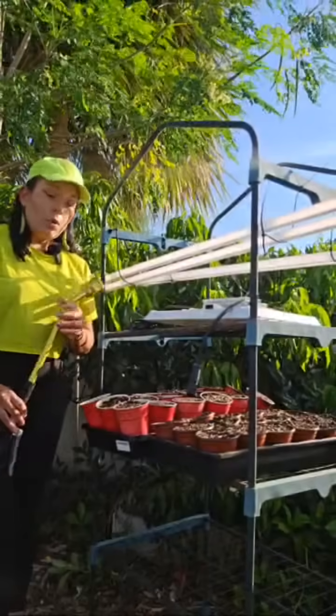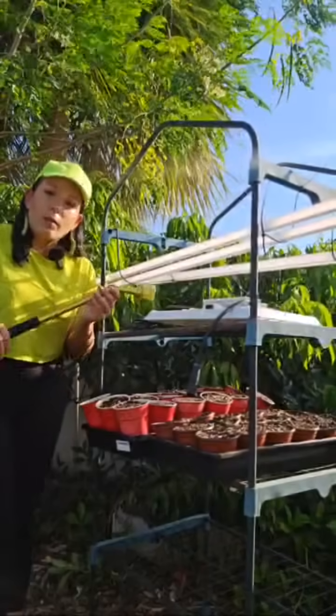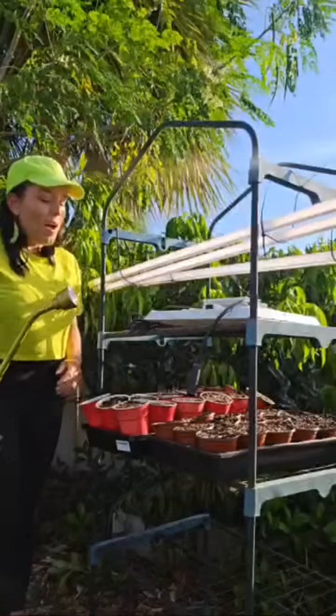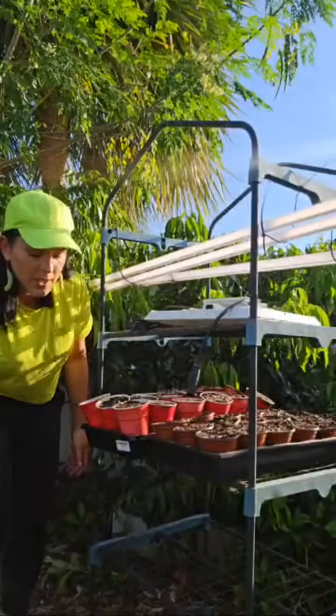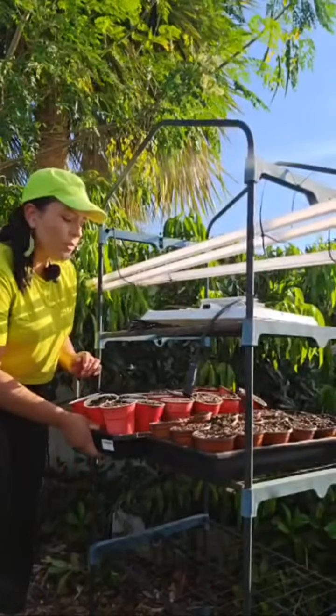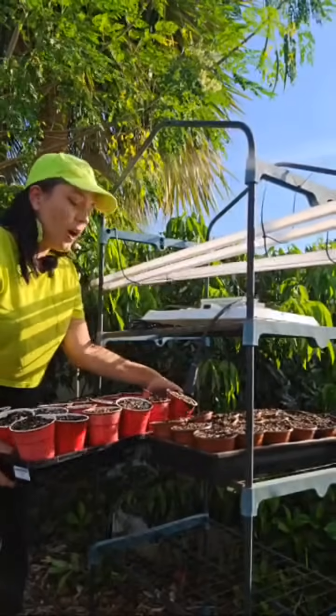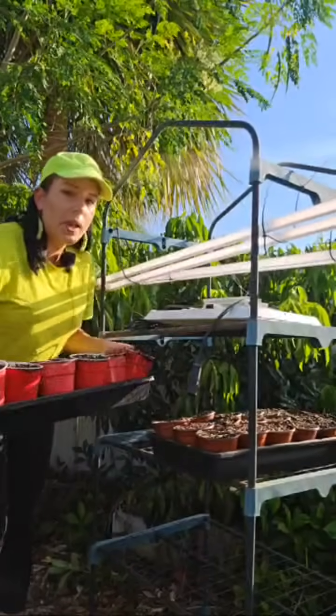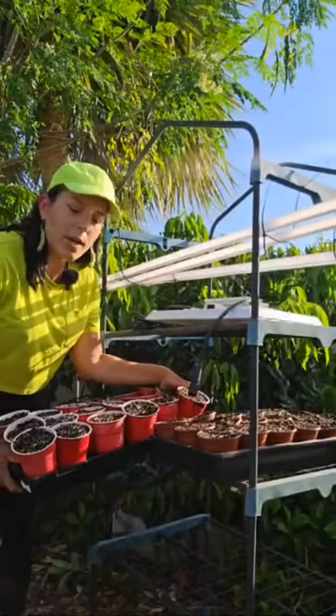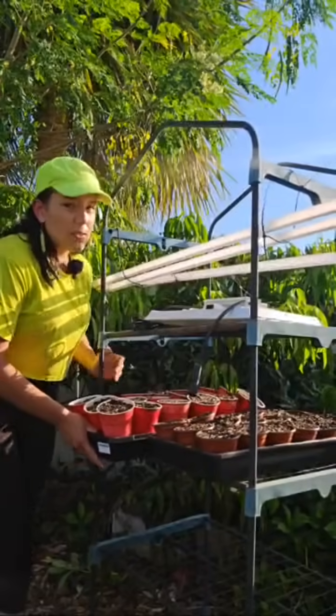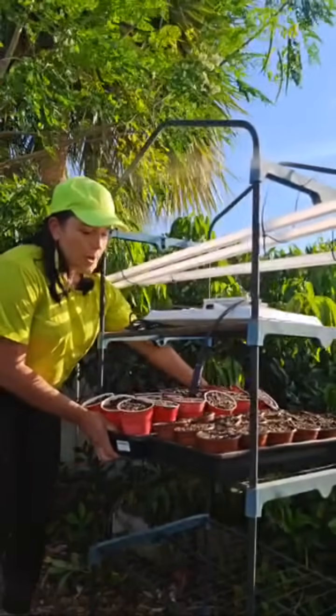If you're growing this indoors, now you can't go in with your hose and spray everything. Again, these trays are kind of important because at least you can slide them out real easy and carry a whole bunch of them outside at once if you need to water, fertilize, that kind of thing. So it just makes it a lot easier on you.